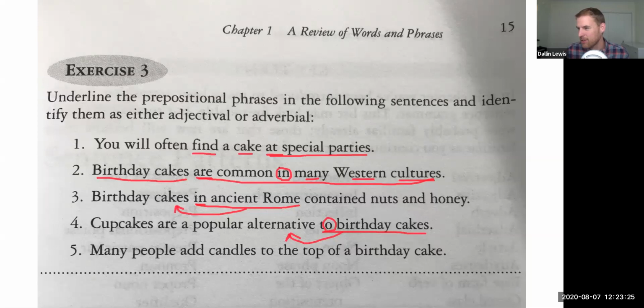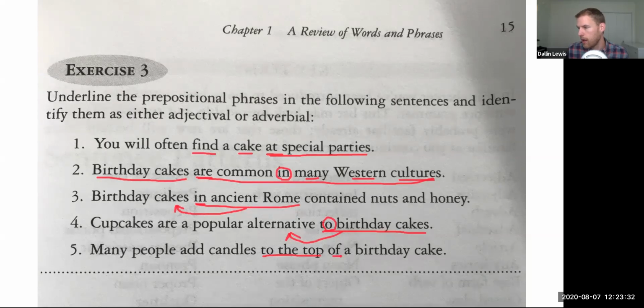Finally, many people add candles to the top of a birthday cake. Okay, here we have two prepositional phrases. We have to the top and of a birthday cake, all right? Now, the first one, what is it modifying? Well, it's modifying add because it's telling us where you add candles. You put them on the top.